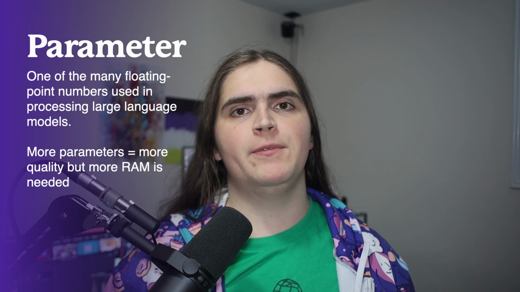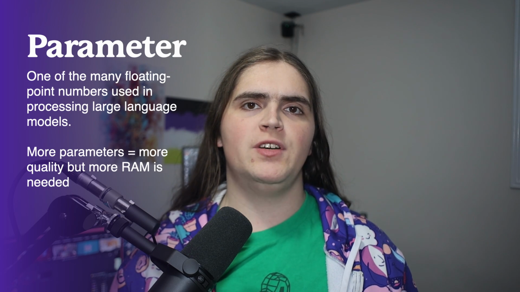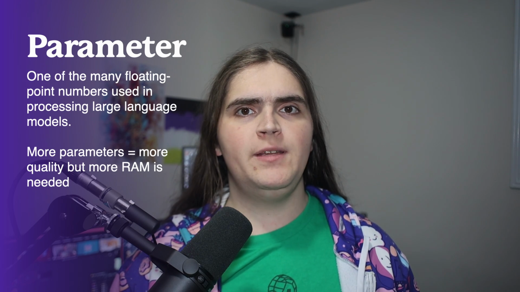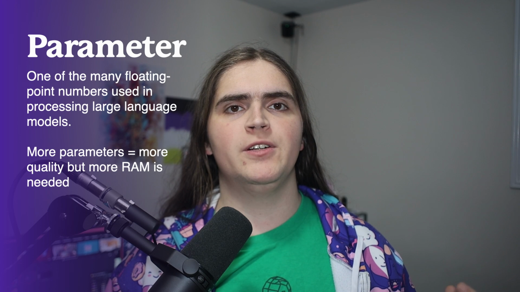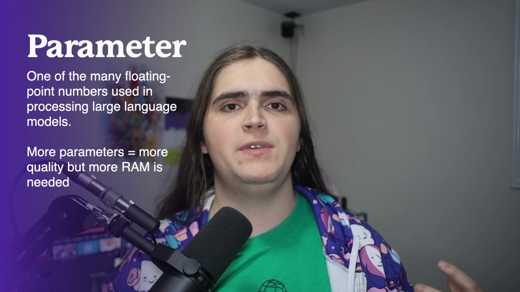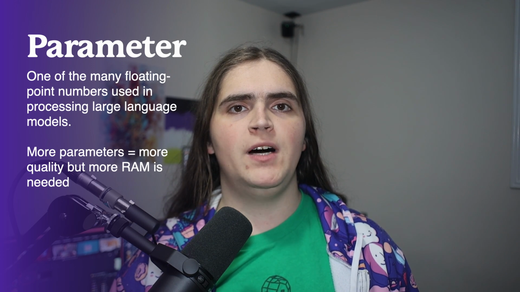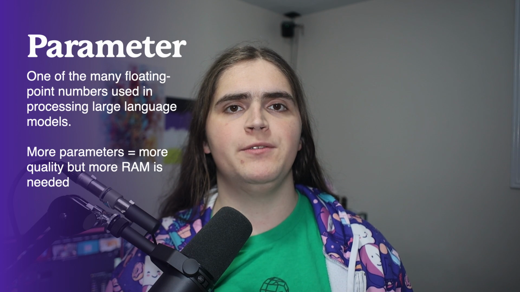Before we get started though, I want to take some time to define some terms that the AI industry seems to just throw around willy-nilly without properly explaining. The first one is parameter. A model is effectively a bag of floating point numbers called parameters. We currently believe that having more parameters allows a model to more accurately capture the nuance in speech and definitions. But one of the main downsides is that a model with more parameters takes more memory to run.